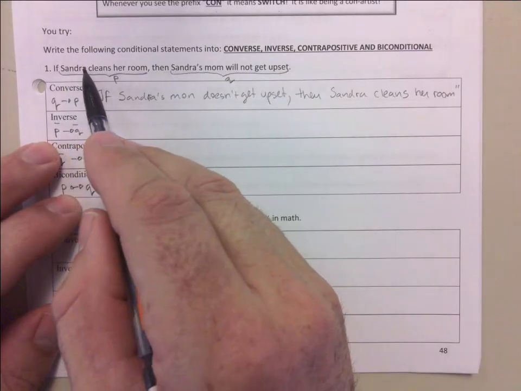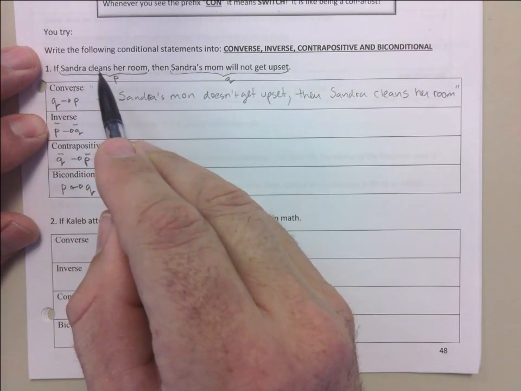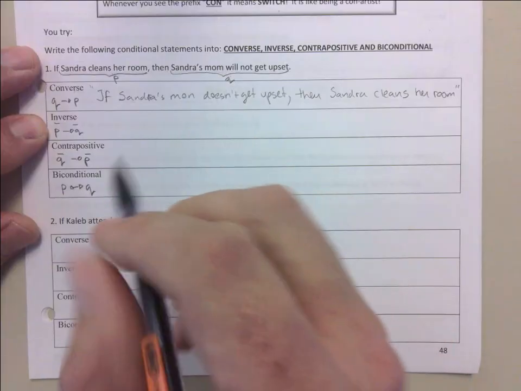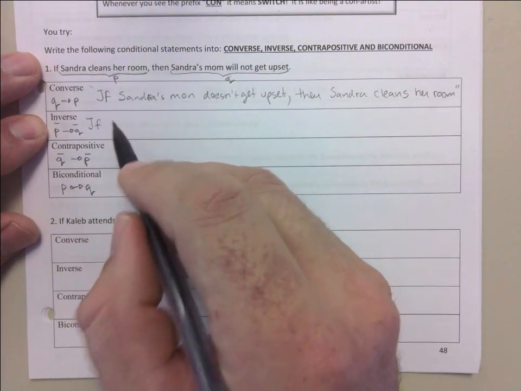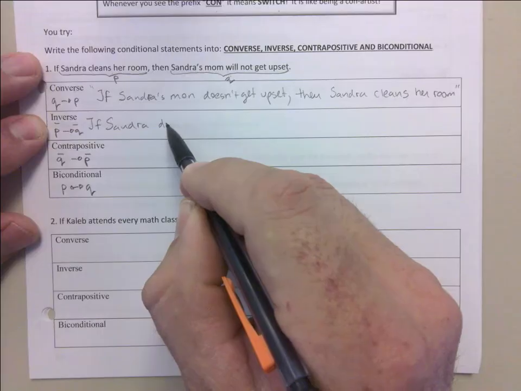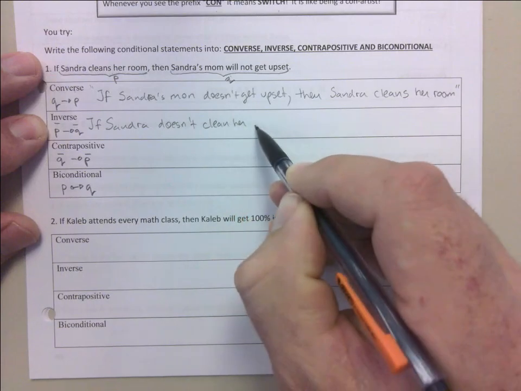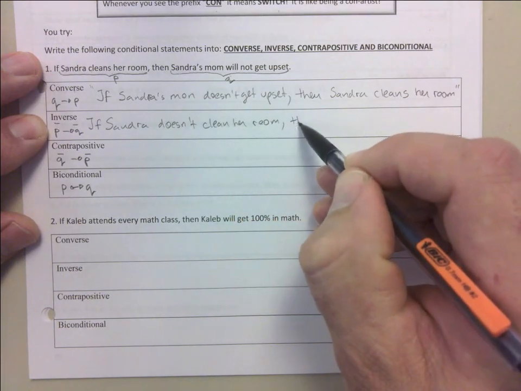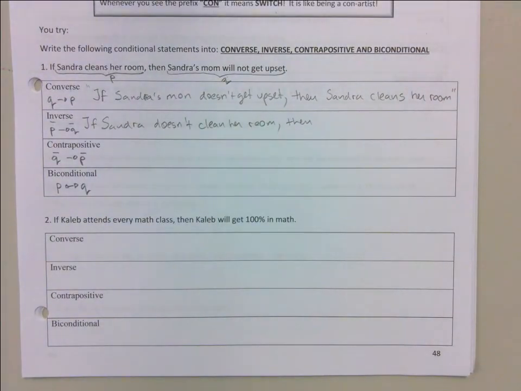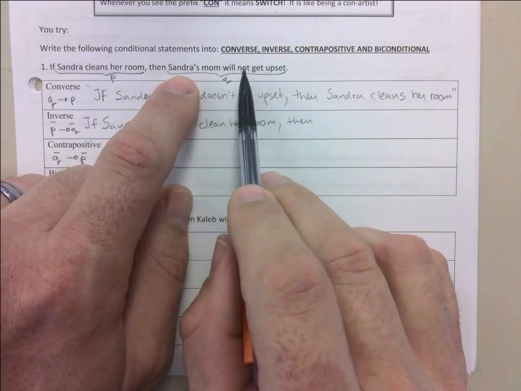Okay. Inverse. Please always go back to your original when you're rewriting. Don't base it on the previous, right? Inverse means to negate the first part and negate the second part. So we will say, if Sandra doesn't clean her room, then... one second. What do you say if then Sandra's mom will not get upset?